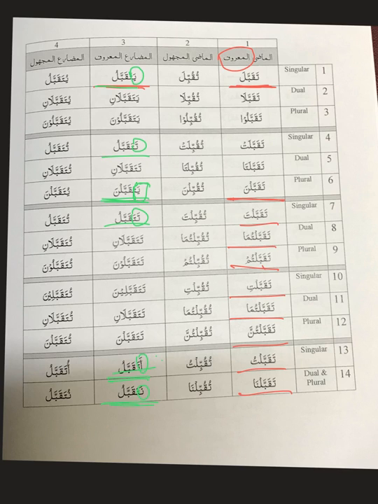Very straightforward. Let's just look at the majhul as well. Taqabbala is the ma'ruf. Tuqubbila is the majhul. So you will notice all majhul verbs, they start with a dhamma. Second to last has a kasra, and anything before that also will have a dhamma.